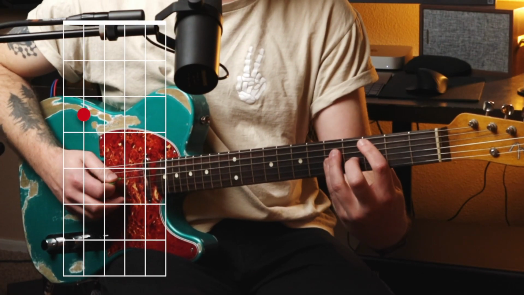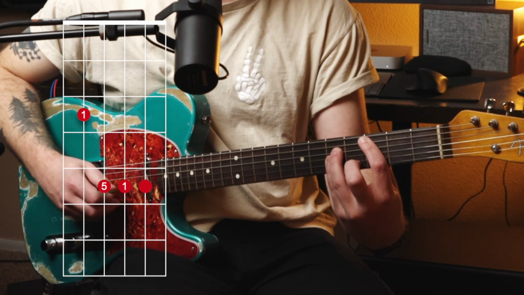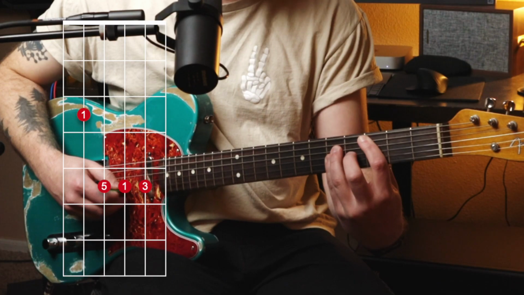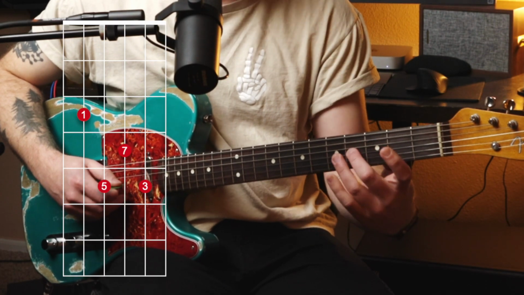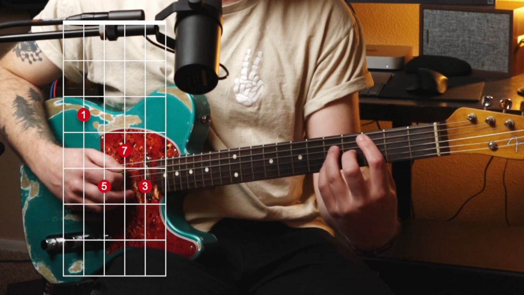Let's go on to our A string roots. So if I make my A string major bar chord, again I have a 1, a 5, a 1, and a 3. Same thing goes for this redundant 1 again. I can take this redundant 1 and bring it down by a half step to get our major 7, and now I just place my fingers around that.